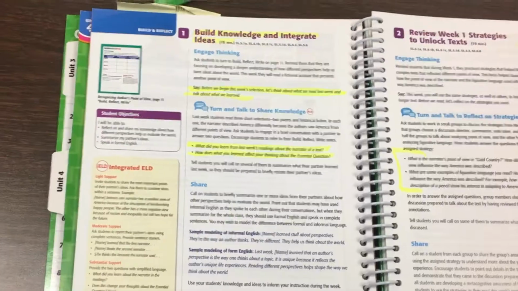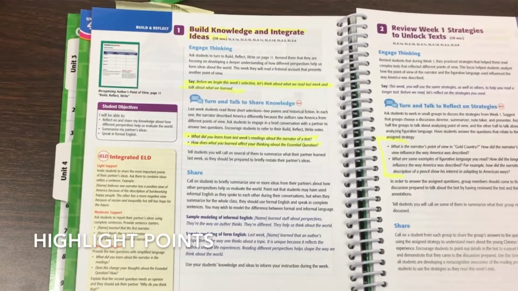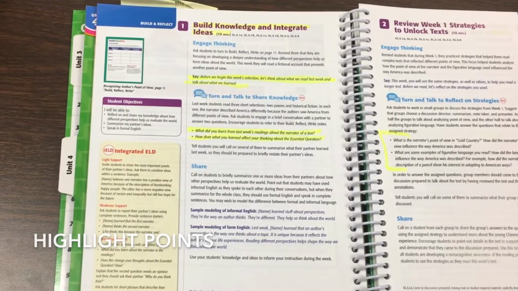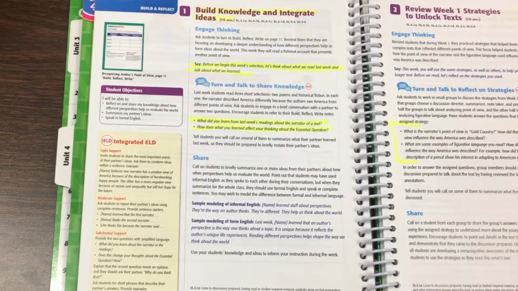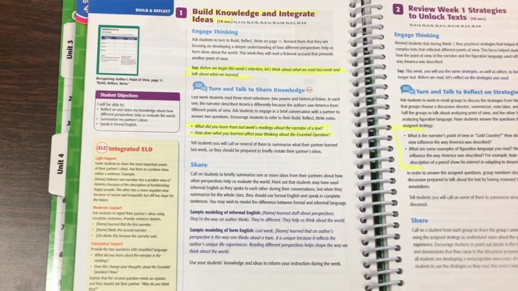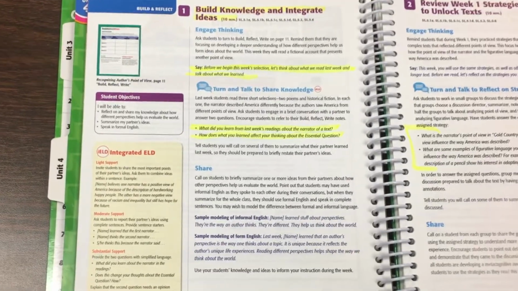So how we do this is on like a Monday, we would do Lesson 1 and Lesson 3 together. For Lesson 1, we would just do a quick discussion. We highlight the points here of what to say so that we can just go through it pretty quickly and give the students chances to pair share.